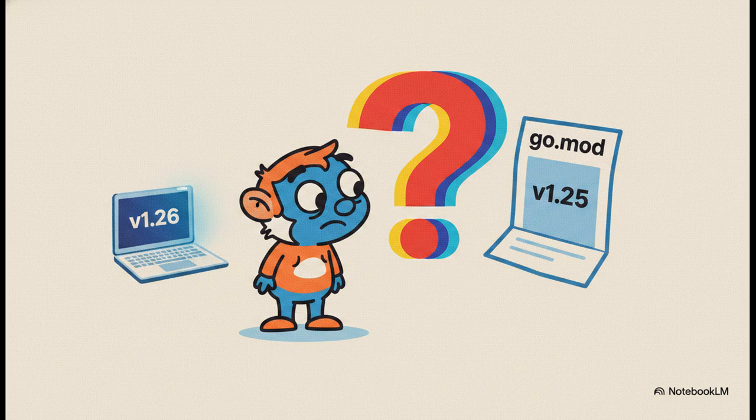Here's the mystery laid bare. Your local machine, your actual executable binary, is undeniably running Go version 1.26.0, but the module declaration inside that freshly initialized file defaults to an older version, specifically Go 1.25.0. It almost feels like a bug, doesn't it? Why would the absolute latest toolchain initialize a project telling the system it's built for the previous version?